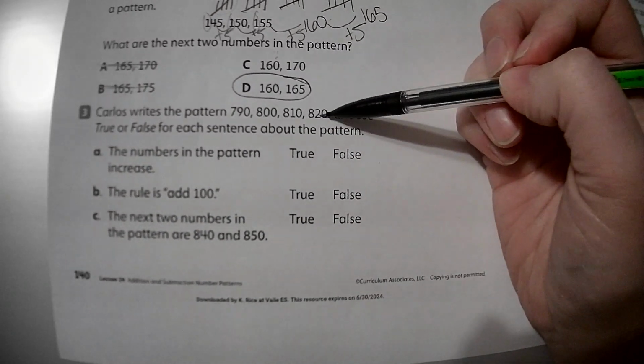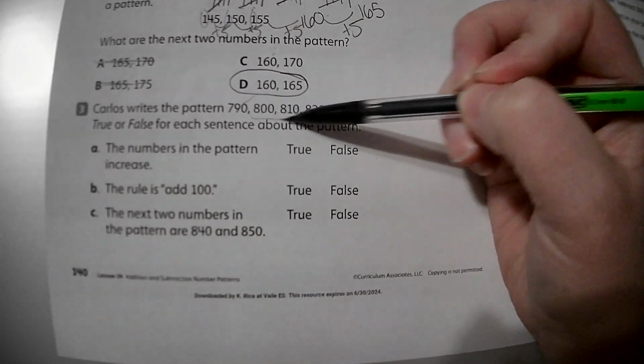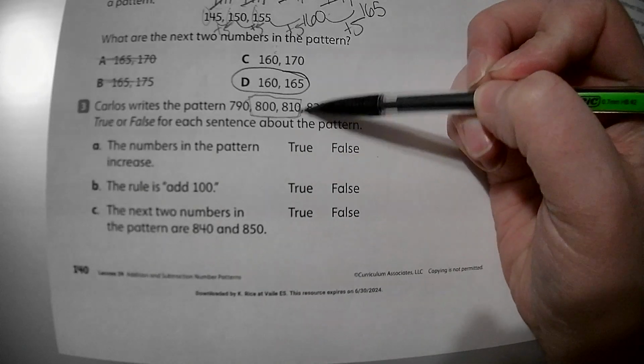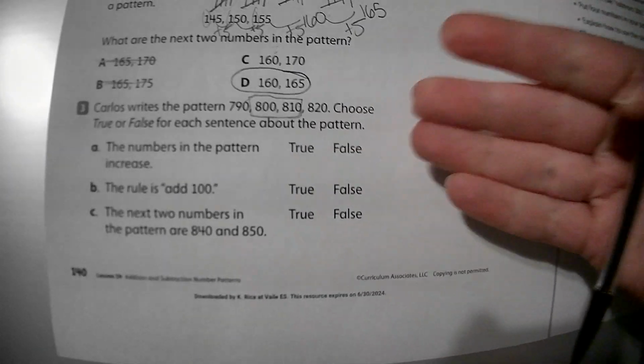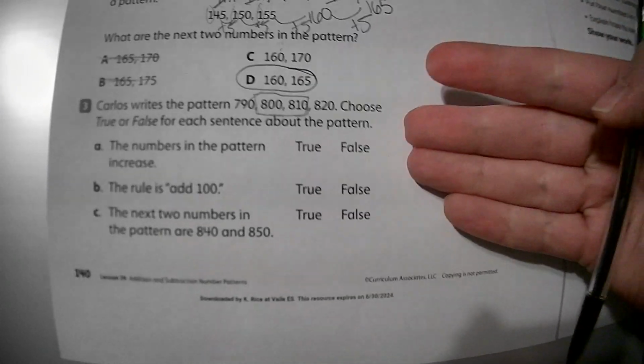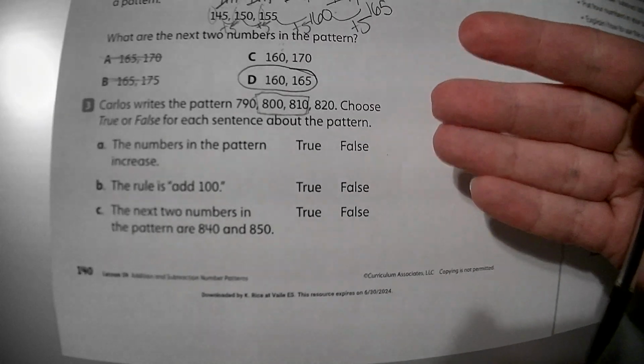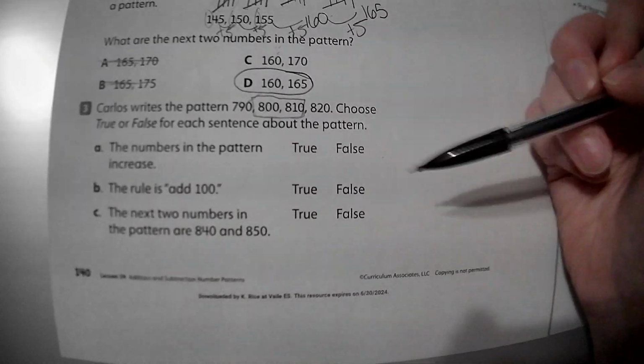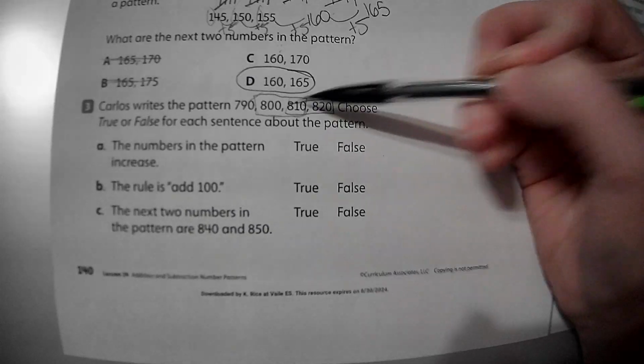So, it's pretty easy to figure out if you look at these two numbers. The rule, when you find a number pattern rule, all the numbers have to follow the rule. So you went from 0 to 10, and then you went from 10 to 20.